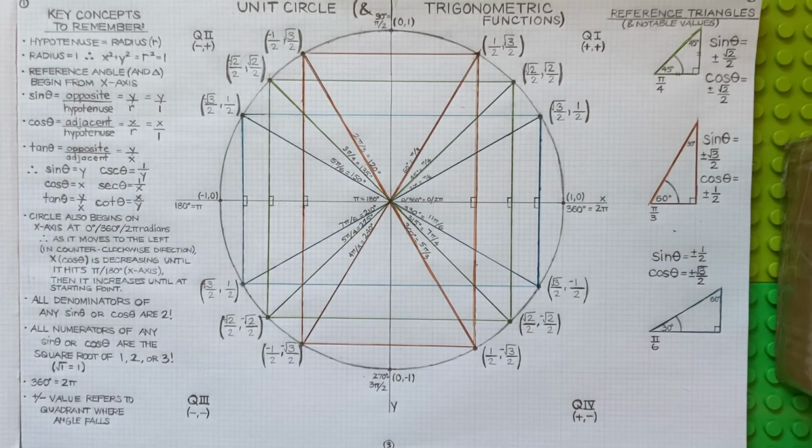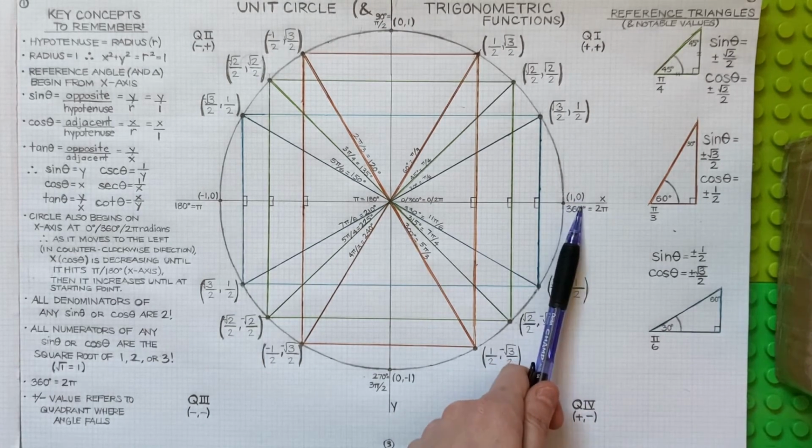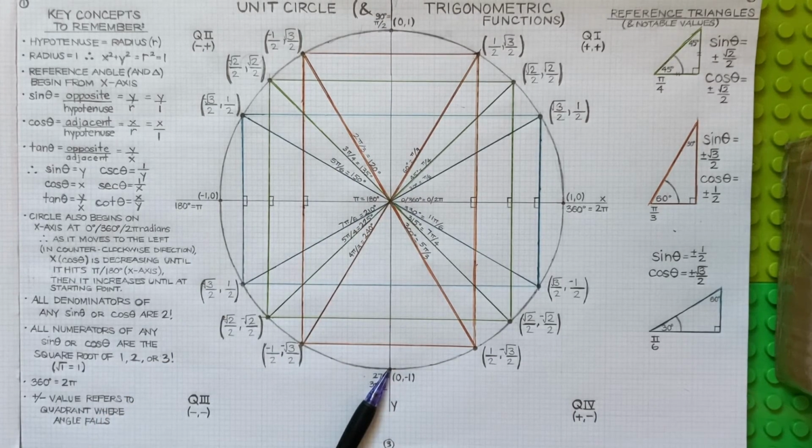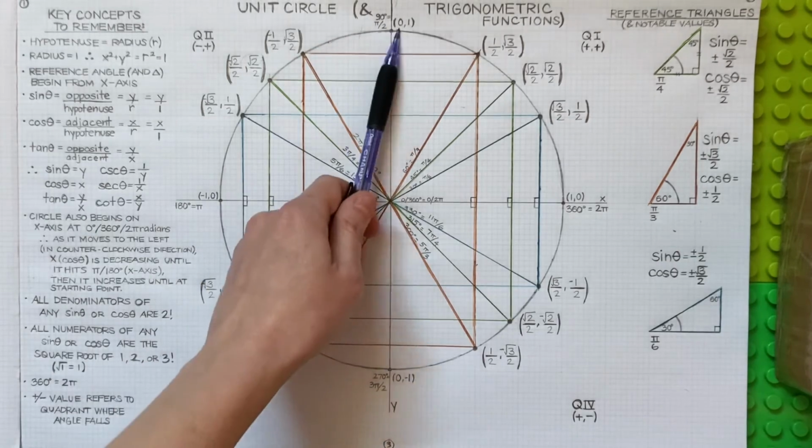Now those values, we have 1, 0, 0, 1, negative 1, 0, and 0, negative 1. So when we're figuring out the secant or the cosecant, or even the tangent or cotangent, some of these values will be undefined because of the zeros that we have here.